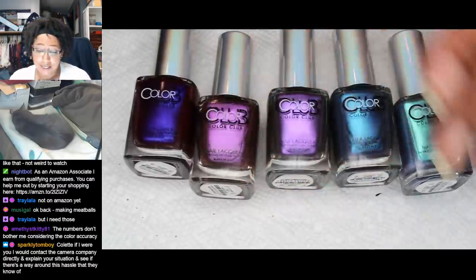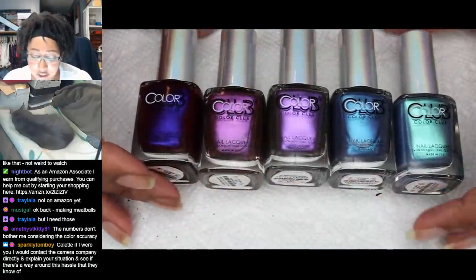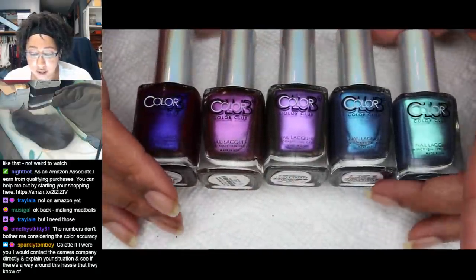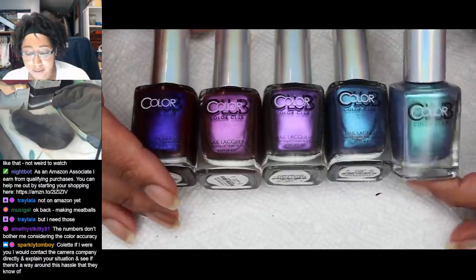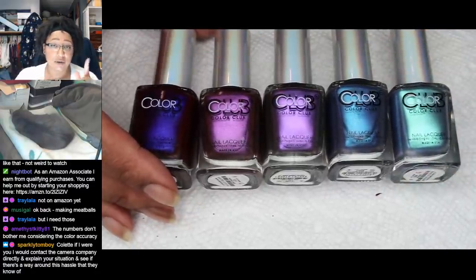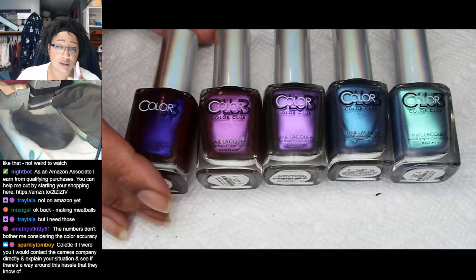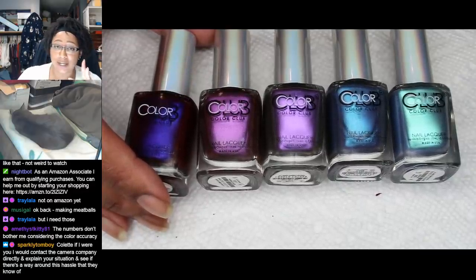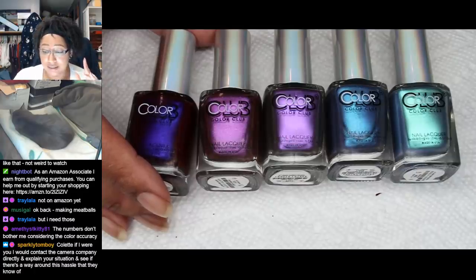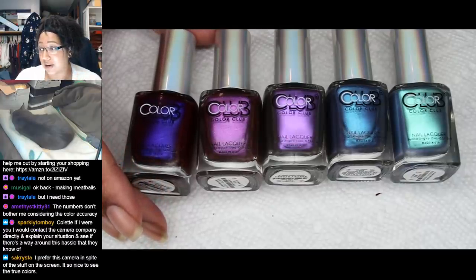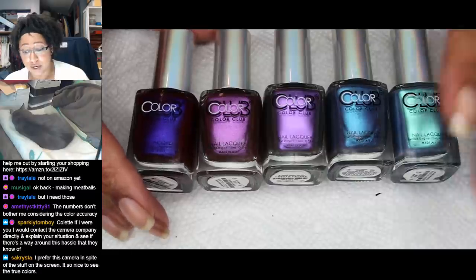My suggestion for these, so I got these directly from Color Club's website: I turned on my Instagram notifications for their page until they had a sale going on. They seem to have two or three couple-day sales a week, and they frequently have 50% off or buy one get one free, which is what I did.